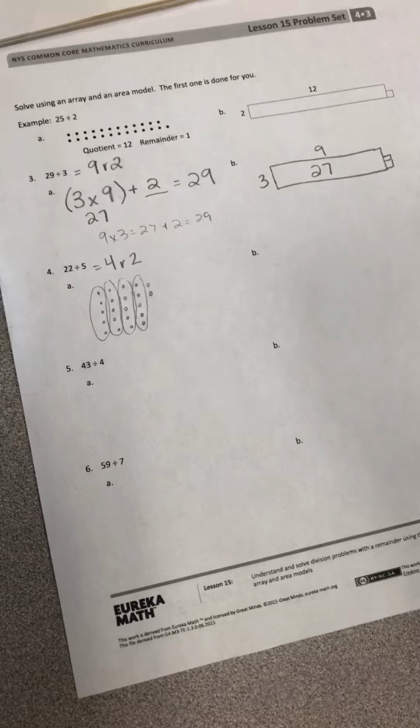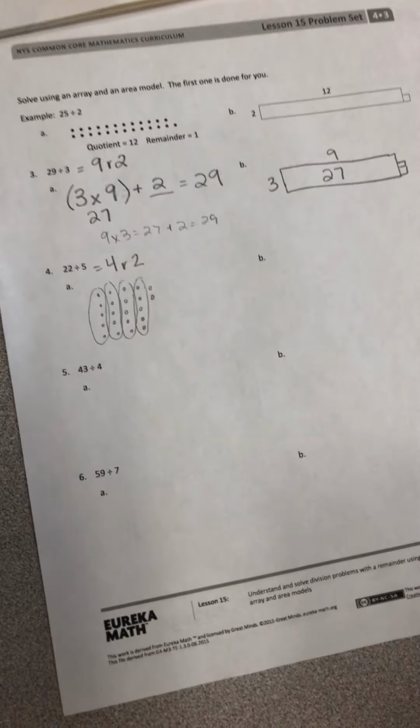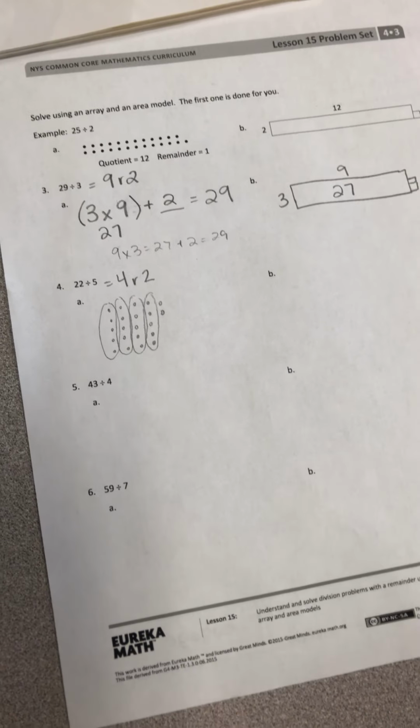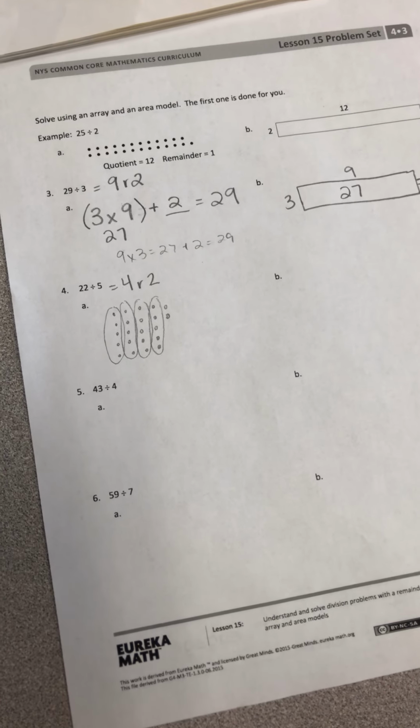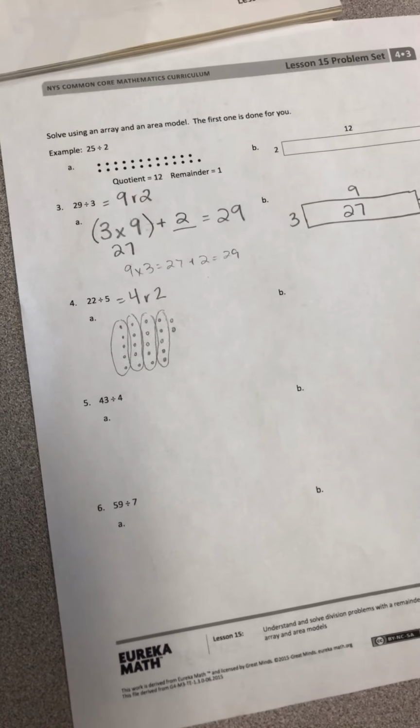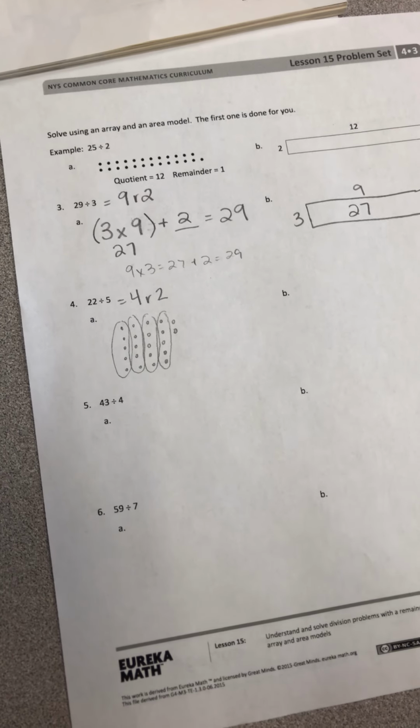And this is how R2, when we put that R, that tells us we have a remainder. We talk about, that gets really tedious a lot of times to have to draw out 22, where we used manipulatives and we had to count out 22 blocks. That can start taking a long time. So we know that there's better ways.